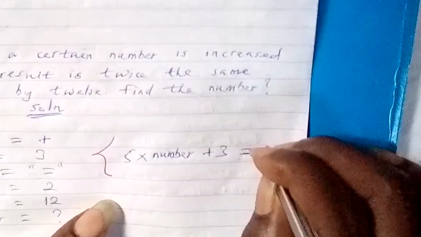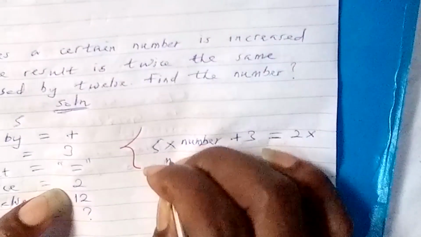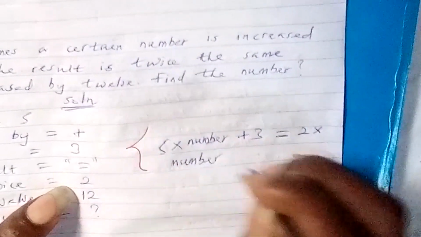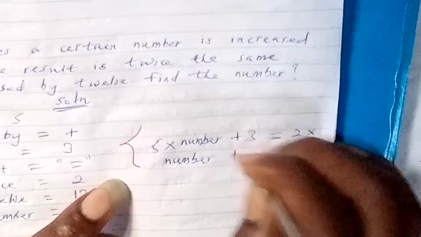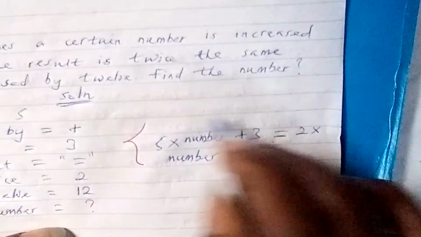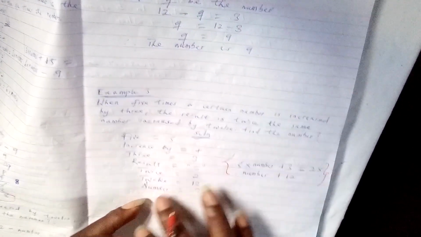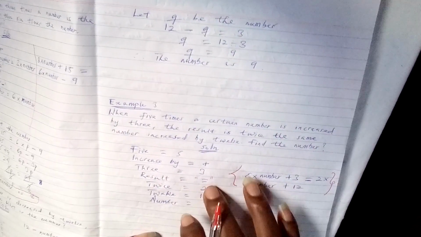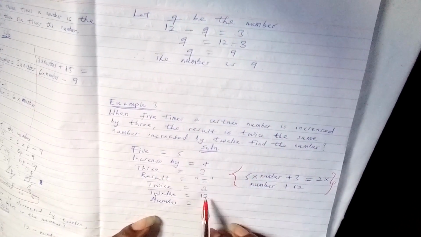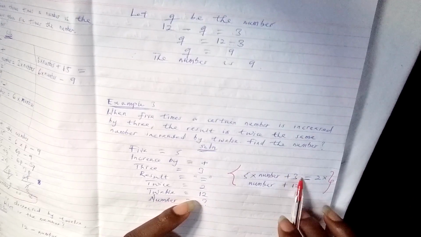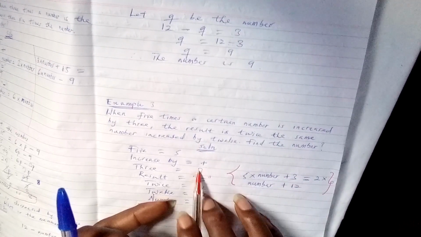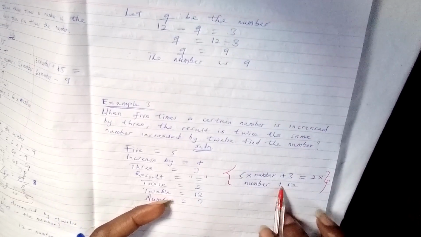So twice, 2 times the number plus 12. So these are the pieces we've joined from what we know already: 5 times the number plus 3 equal to 2 times the number plus 12.